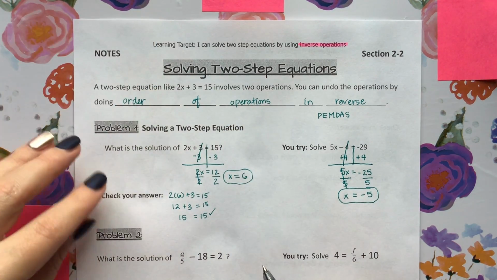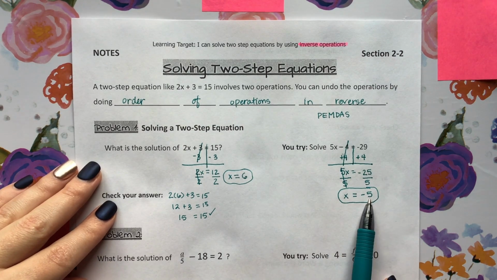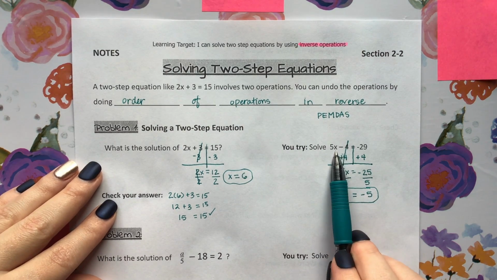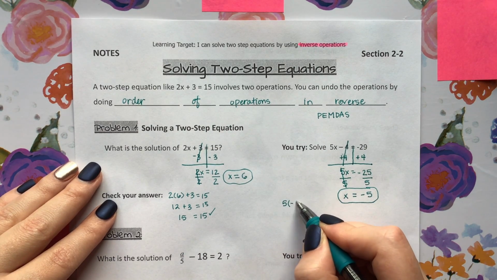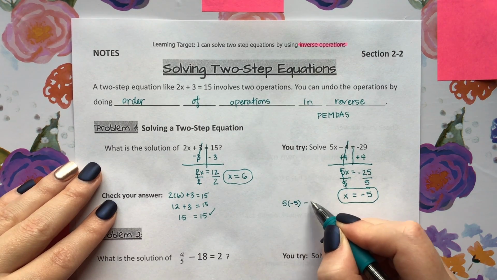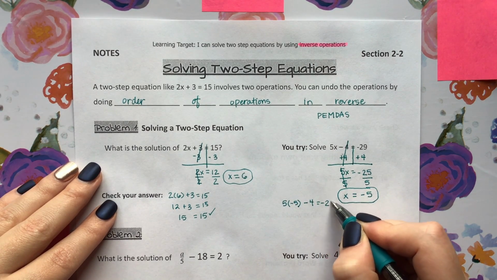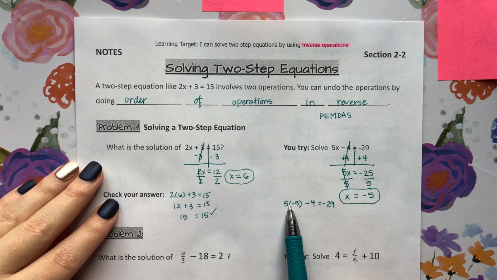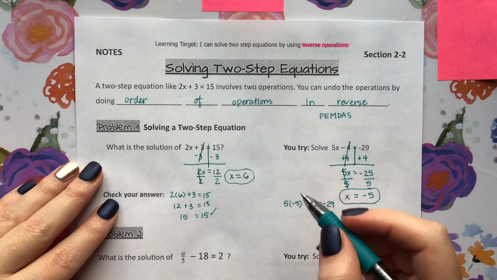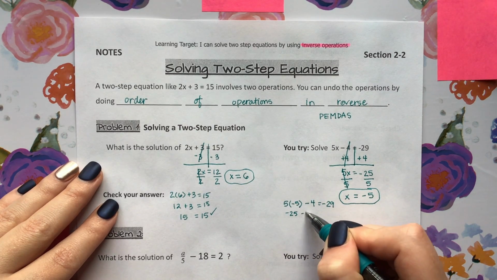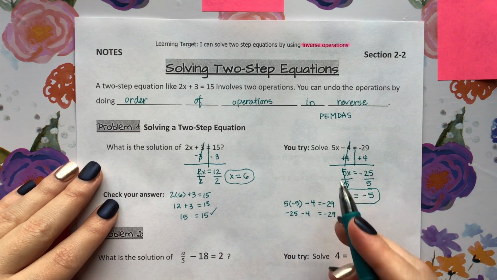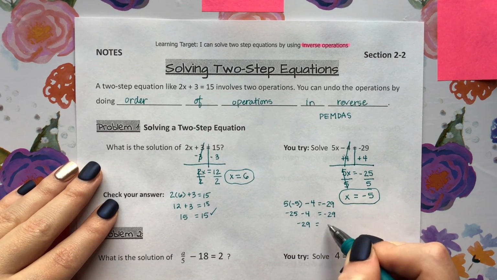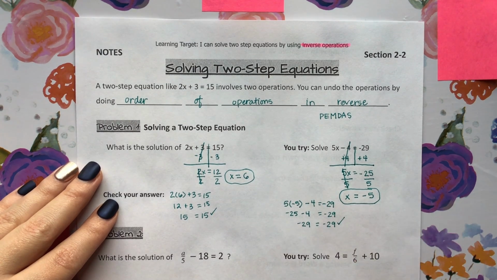We're going to go ahead and check our answer for this one as well. You take your negative 5 and substitute it back in for your x. So 5 times negative 5 minus 4 equals negative 29. Now we start doing our order of operations. 5 times negative 5 is negative 25, minus 4. Negative 25 minus 4 is negative 29. And negative 29 equals negative 29, so we got the correct solution.